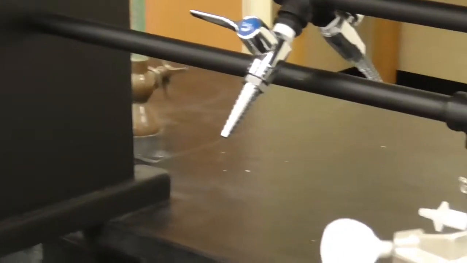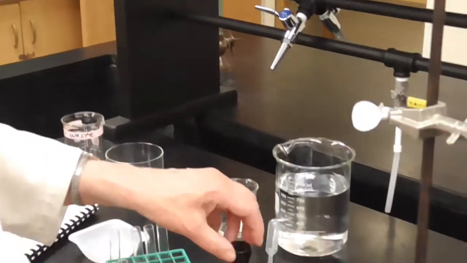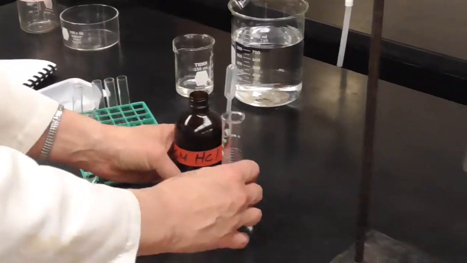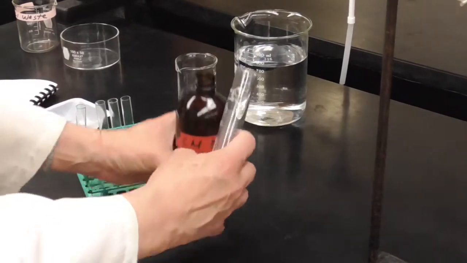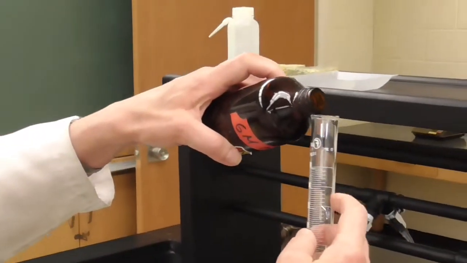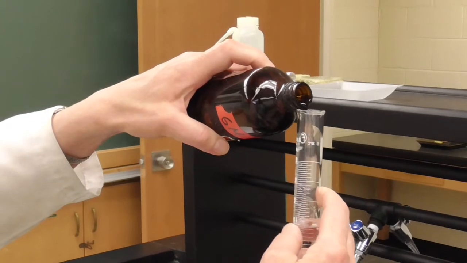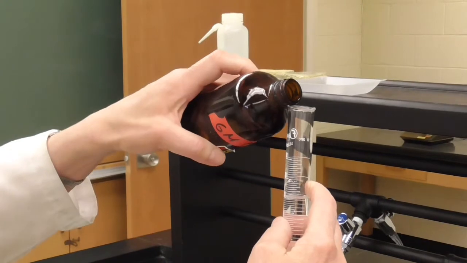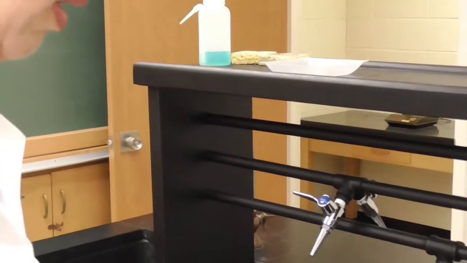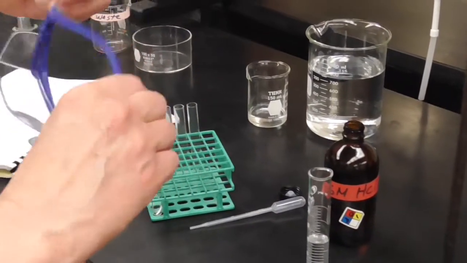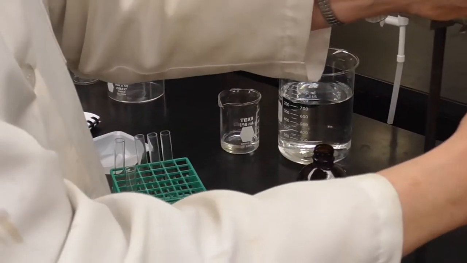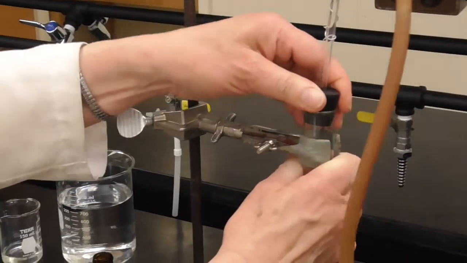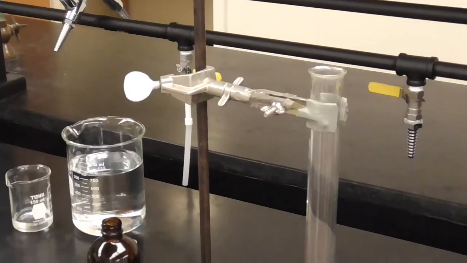And now I'm going to put 15 milliliters of 6 molar hydrochloric acid. First I measure it into a graduated cylinder, and then I'm going to put that into the large test tube that is mounted on this ring stand.